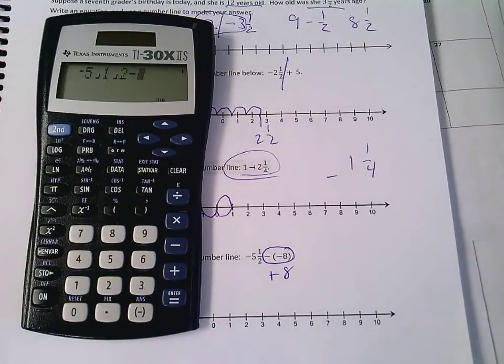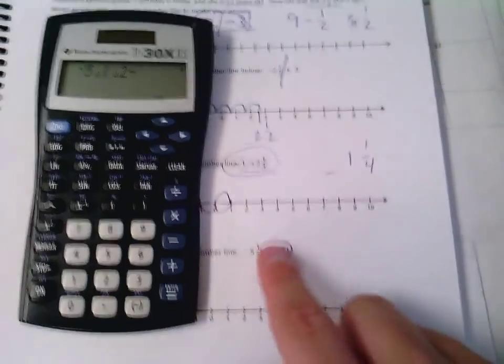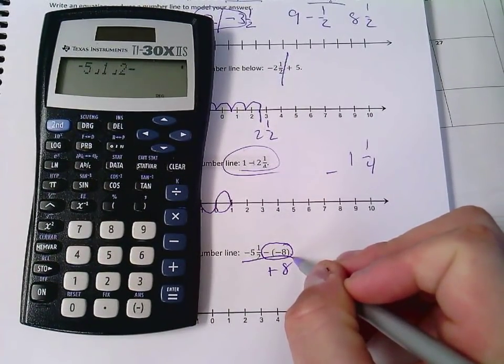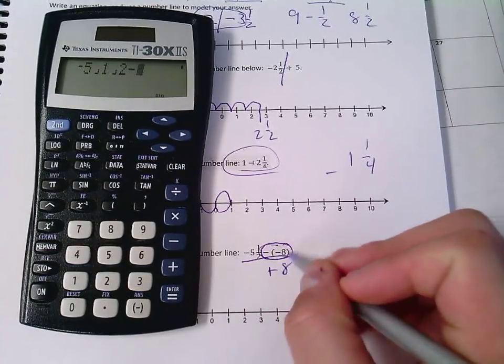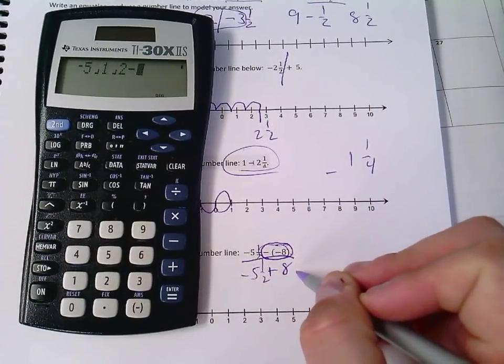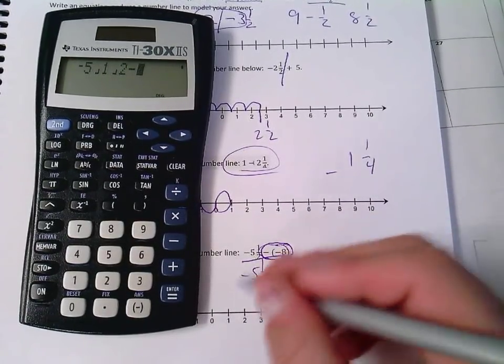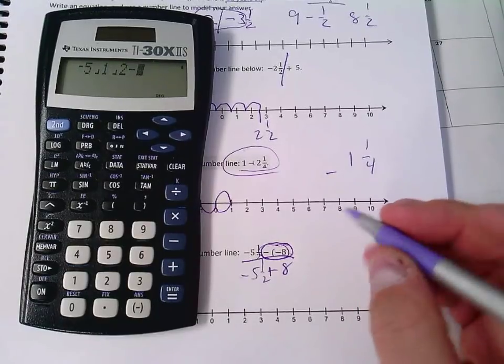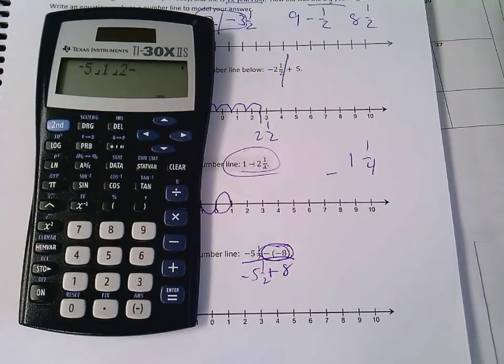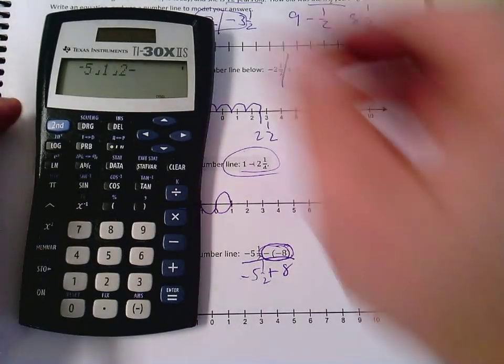Now, when you're using the calculator, if you're going to type in the original expression, if there's a set of parentheses, you have to put it in. If you're going to make this change and go negative 5.5 plus 8, then you type this in. But I know what most of you are going to do. You're just going to type it in right here because you don't want to have to circle and change that to a plus. So here's what it looks like.